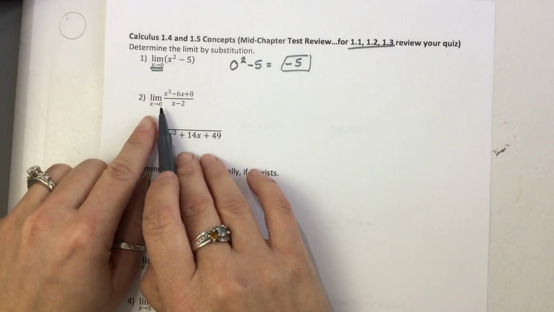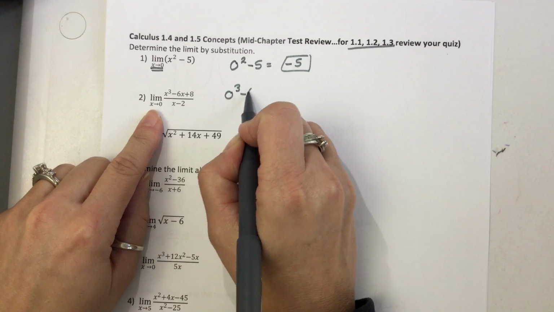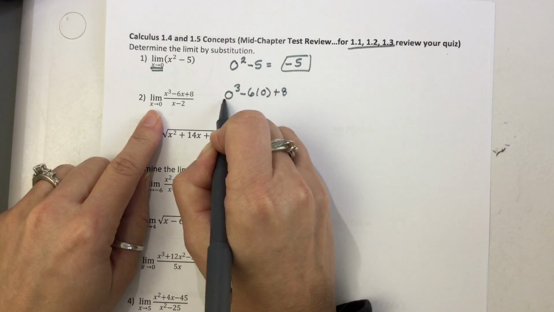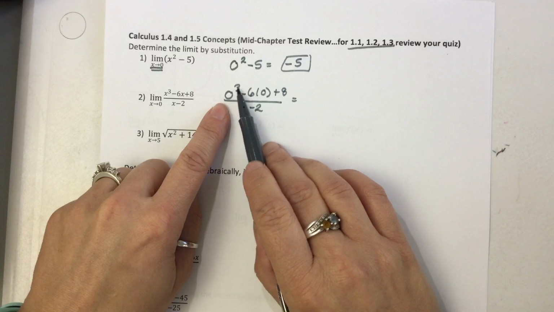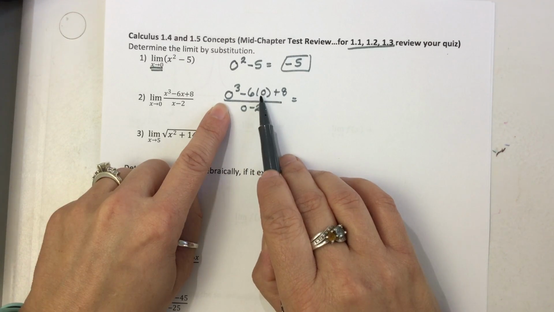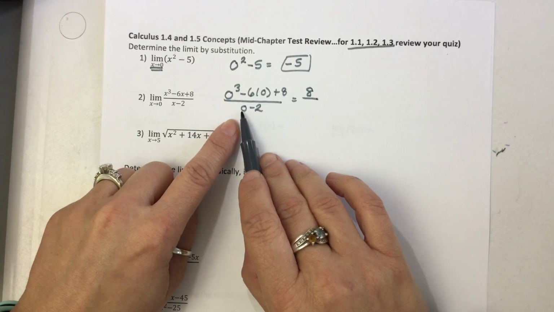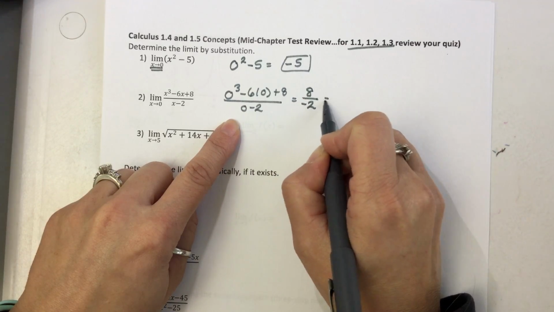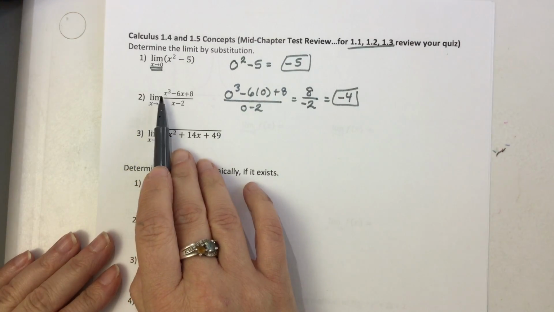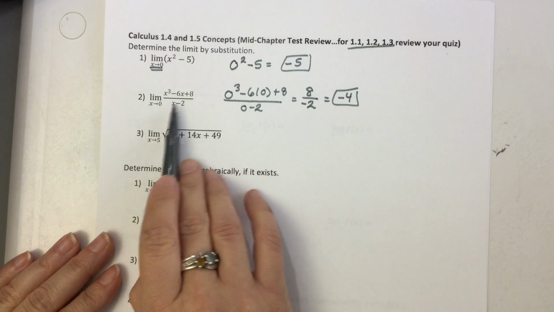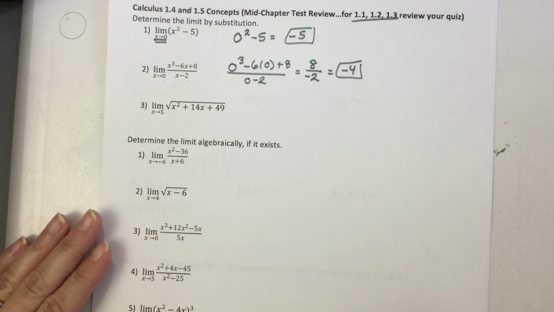Okay, let's look at another one. I can plug a 0 in here. So this would be 0 cubed minus 6 times 0 plus 8 over 0 minus 2. Now when I do the calculation, 0 cubed is 0, minus 6 times 0 is 0. So far I have everything as a 0 on the top, plus 8. So that would give me an 8. Bottom, 0 minus 2 is negative 2. Positive 8 divided by negative 2 is a negative 4. So the limit of x cubed minus 6x plus 8 over x minus 2 as x approaches 0 is negative 4.